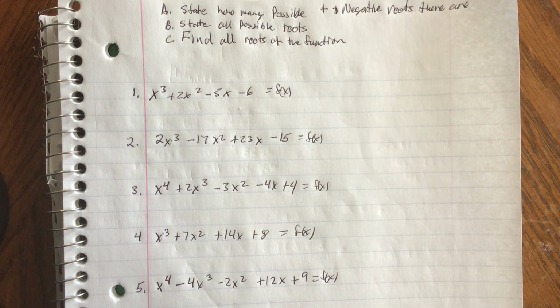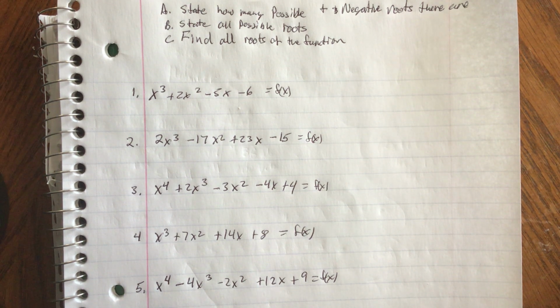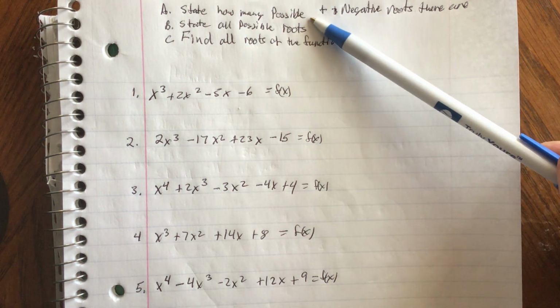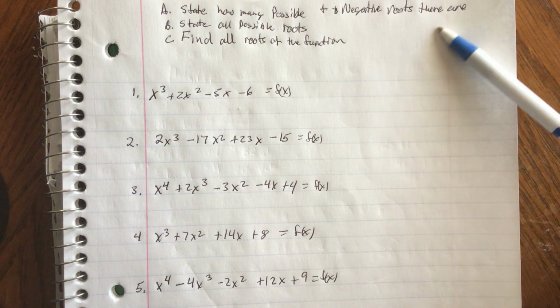Okay, today we're going to be doing the same thing we did the other 2 days. Just going to make sure you have a good handle on that. So, on each question, you need to answer 3 questions. You need to state how many possible positive and negative roots there are.